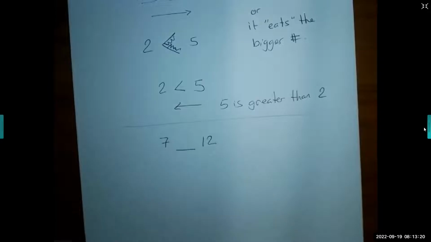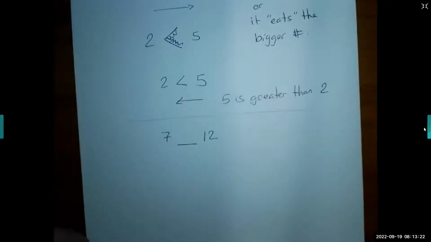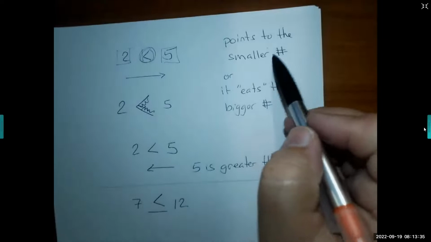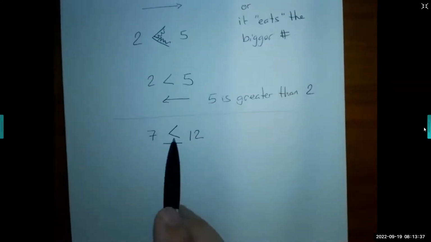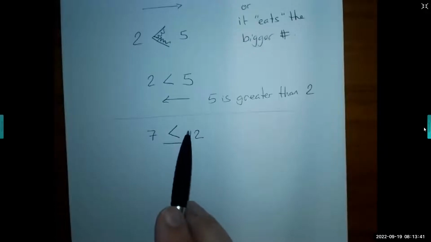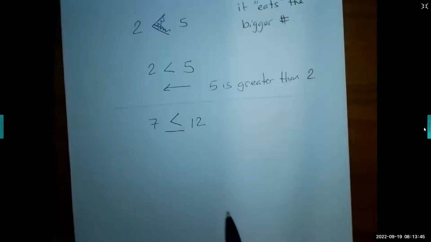What symbol goes there? To the left side. Yes, but that's not a math statement. It points to the left because remember, it always points to the smaller number. But this is called a what symbol? Less than. So we use the less than symbol. But you're right, it points to the left.